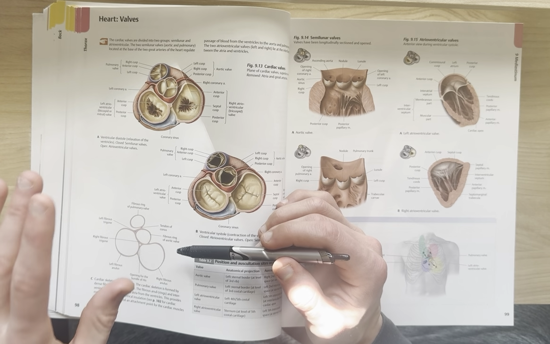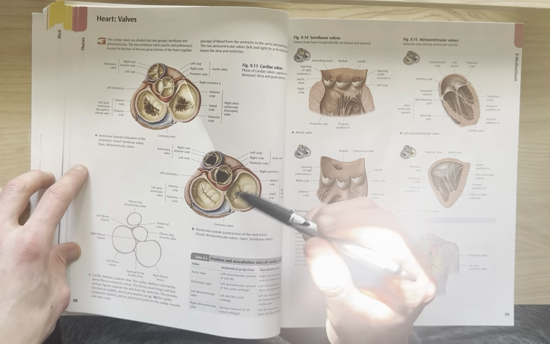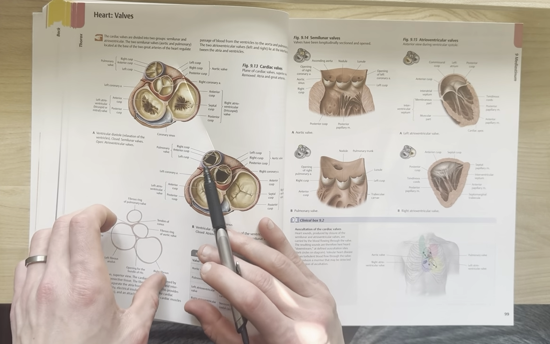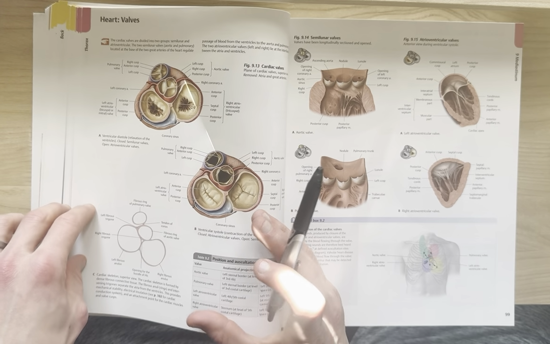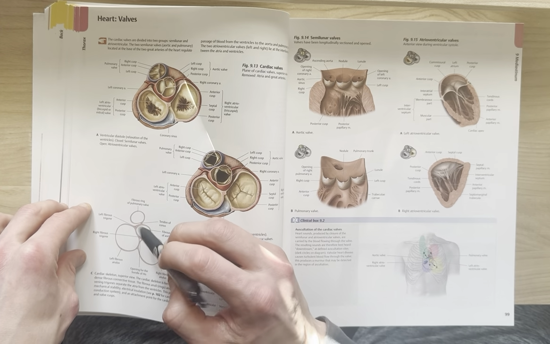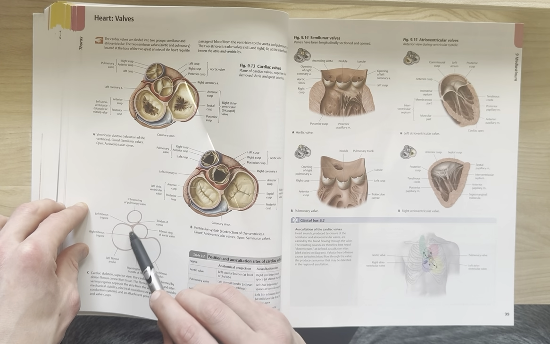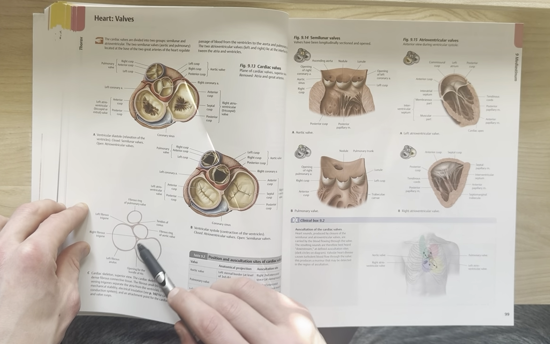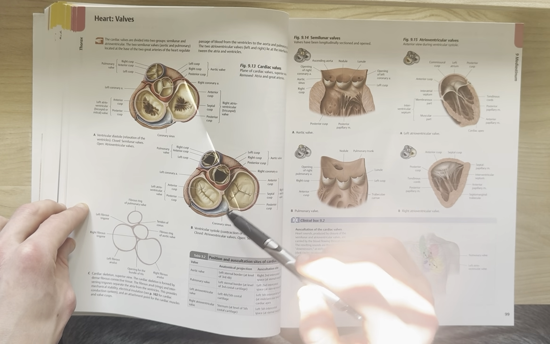So, very, very important and multifunctional connective tissue here. And if you take this and you can overlay it onto here, so that's all this is. So this would lay right over the pulmonary valve. This would lay right over the aortic valve.